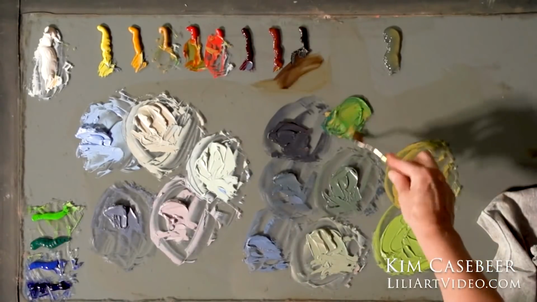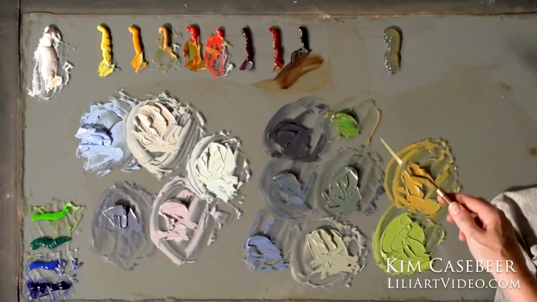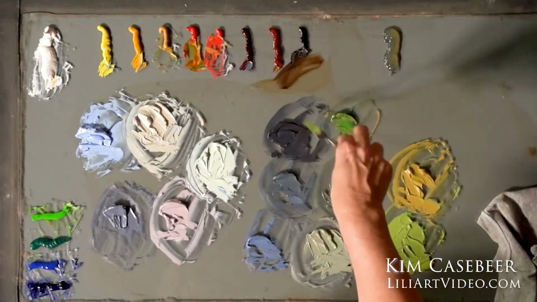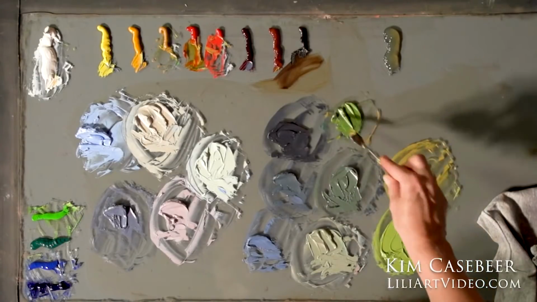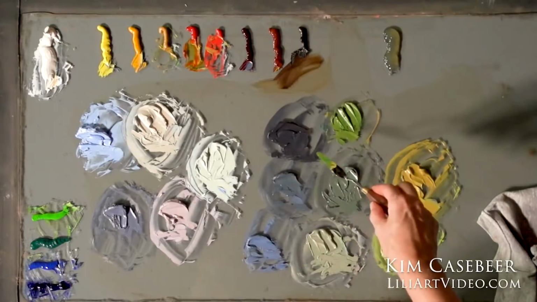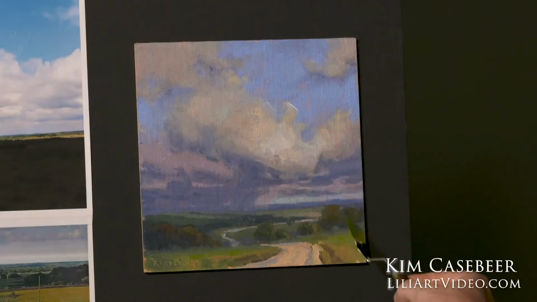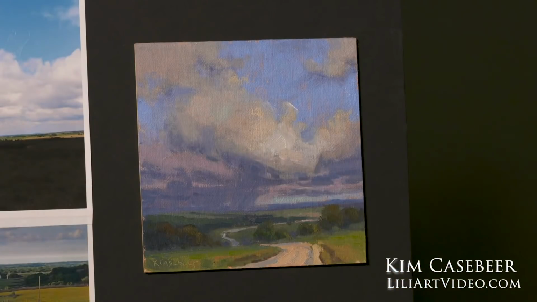Okay, so this green will be a slightly lighter value than the shadow color, than this cooler blue shadow color, but not a lot different. These two values should be really close to each other, just like in the color study. The greens and the blues are really close so that shape still holds together.